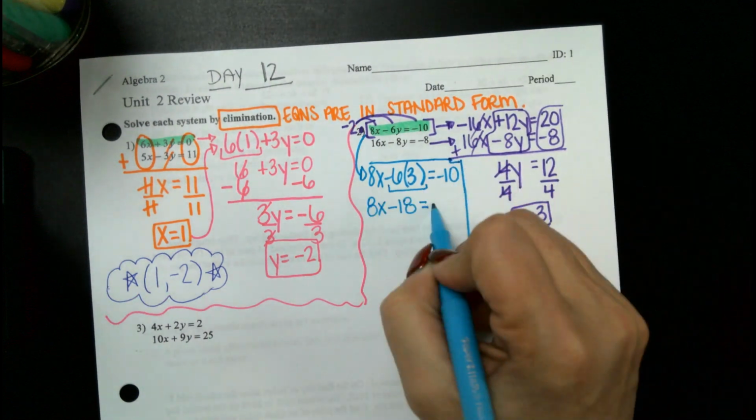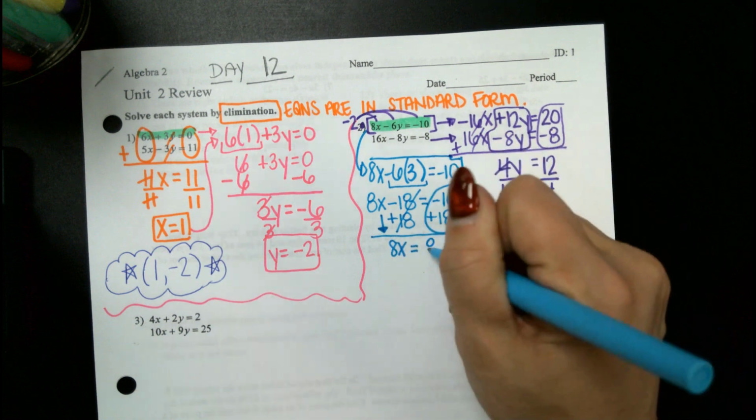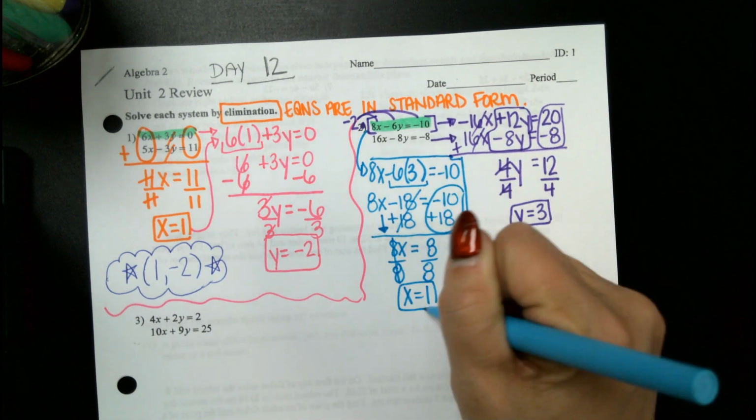Okay, so what is 6 times 3? And then we'd add 18. So negative 10 plus 18 is 8. And 8 divided by 8.